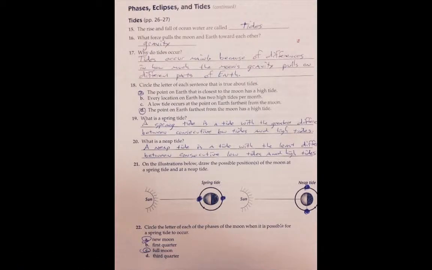Or during a full moon, this water is getting pulled this way, and this water is getting pulled that way by the sun. Neap tide, it's at like a right angle. The moon and the sun and the Earth form a right angle. So the water is sort of getting pulled that way, but sort of getting pulled that way, and so there's not a big difference. In 22, circle the letter of each of the phases when it's possible for a spring tide: a new moon, or a full moon.